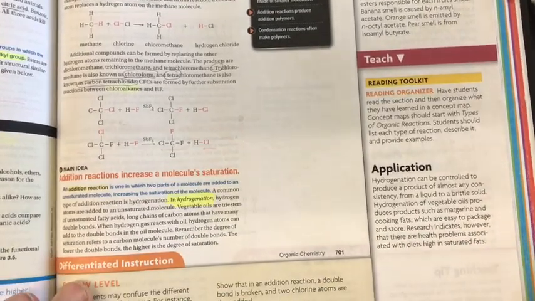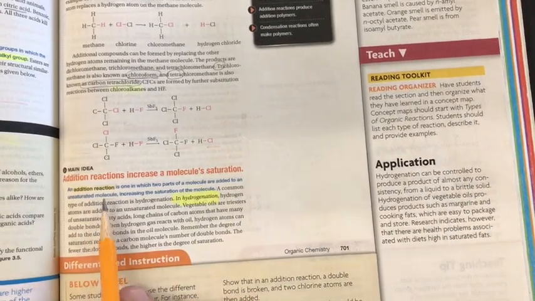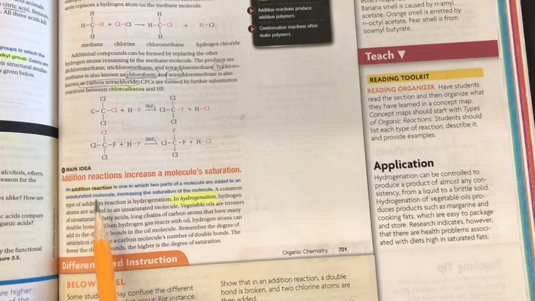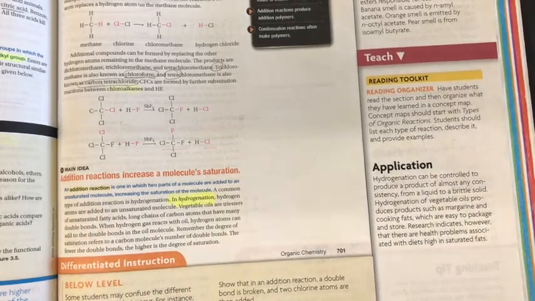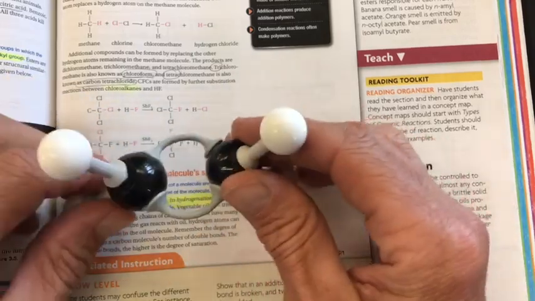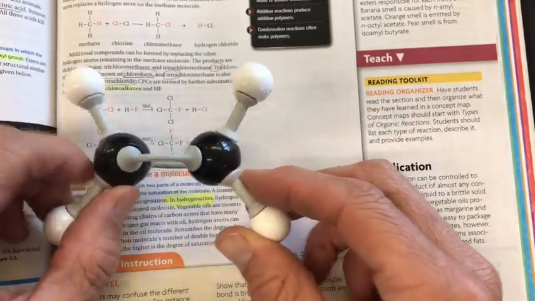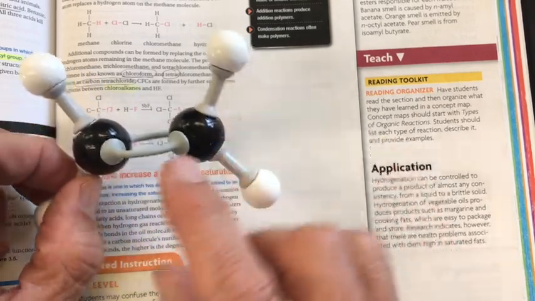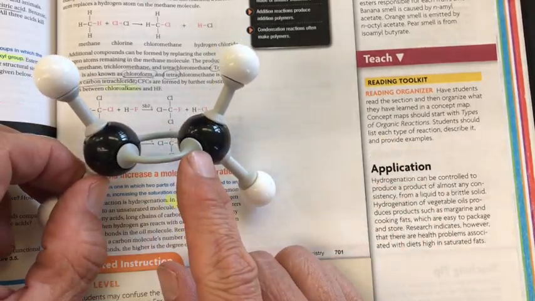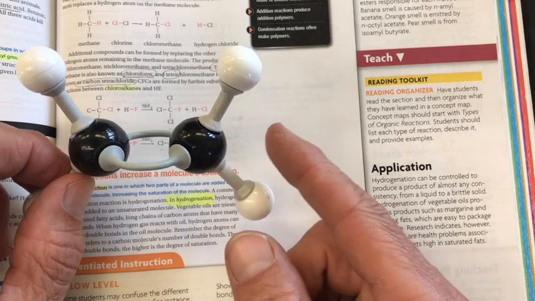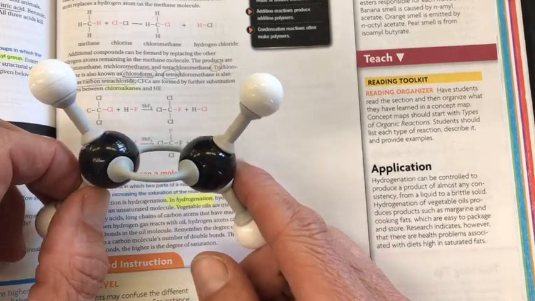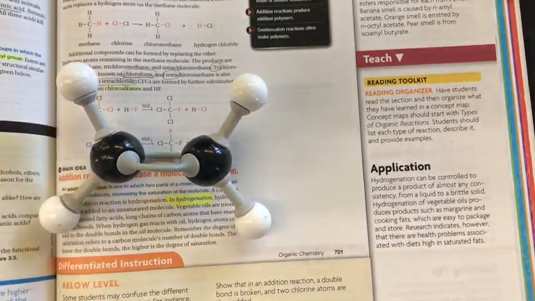All right, something that comes a little closer to home is an addition reaction. The reason is because, first of all, we have an unsaturated molecule, has a double bond, and that means it could handle some more hydrogens. So what we could do is add some more hydrogens to this molecule.